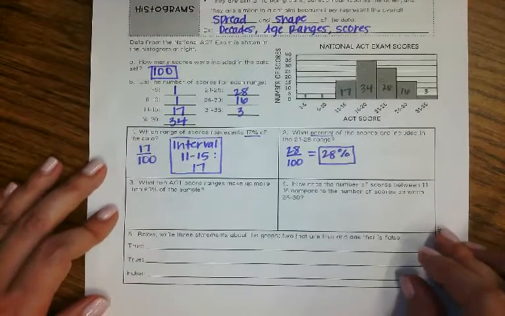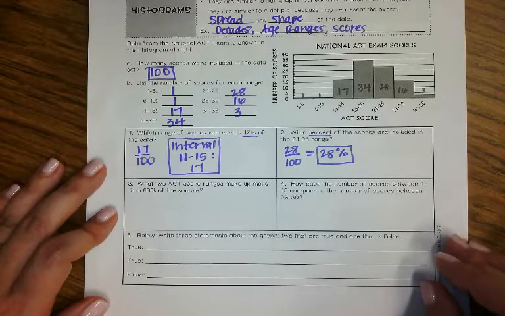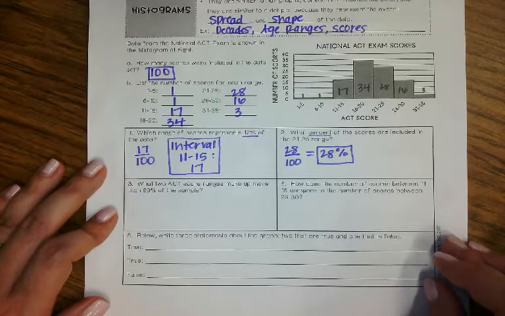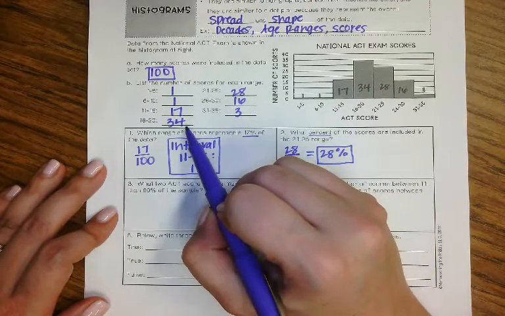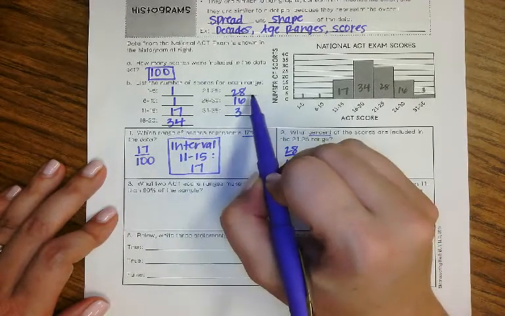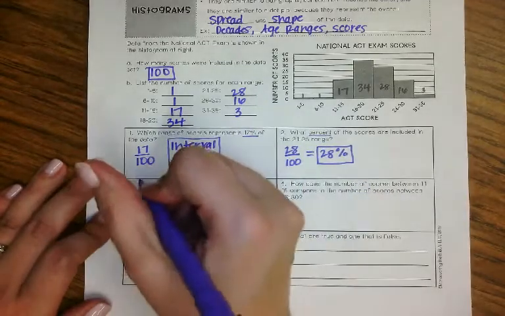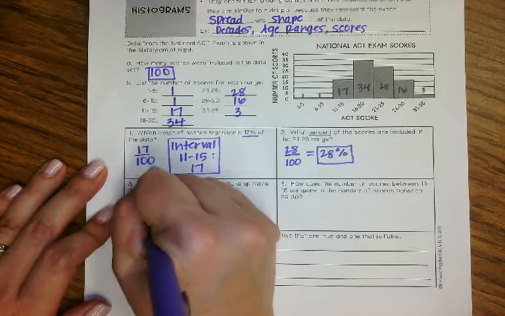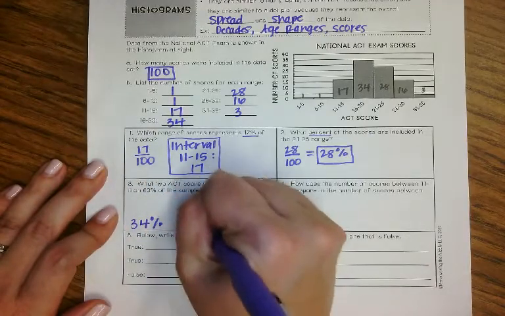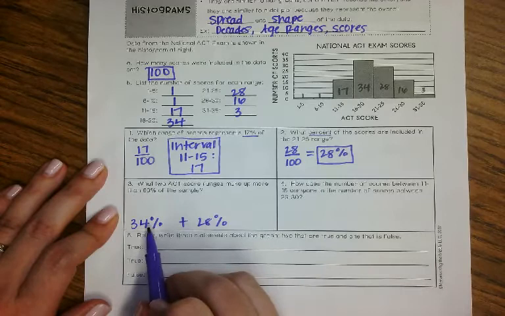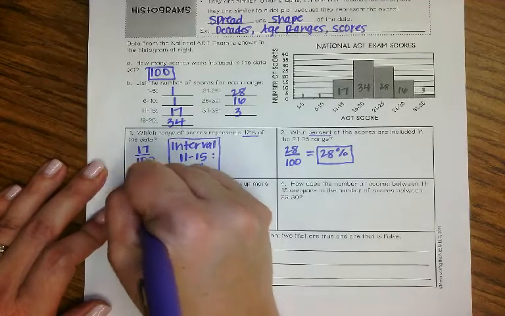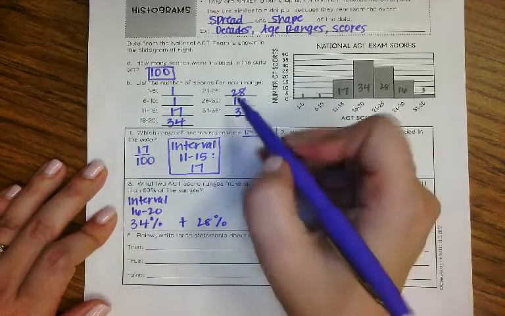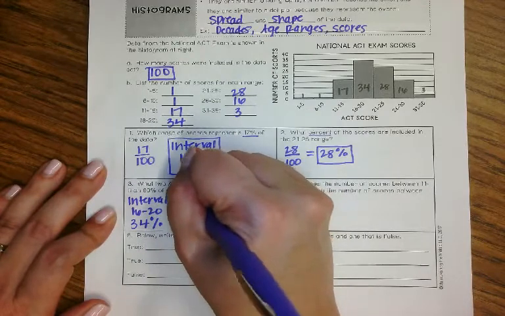Question number 3 says, what two ACT score ranges make up more than 60% of the sample? So if we take a look at 34 out of 100 and 28 out of 100, that would be 34% and 28%. 34% was interval 16 to 20. 28% was interval 21 to 25.